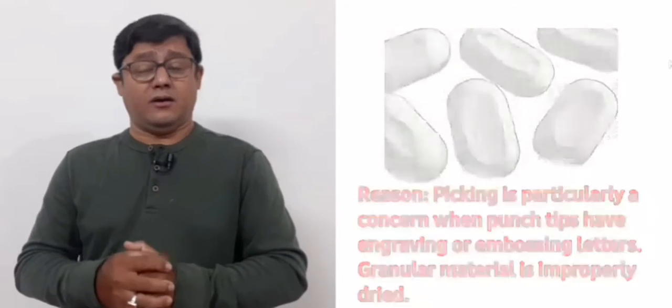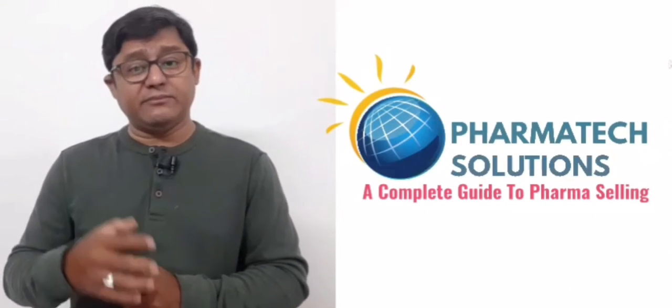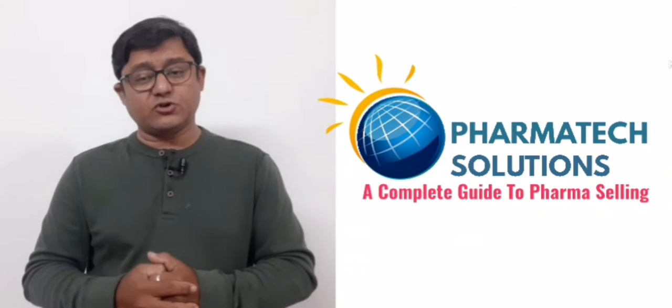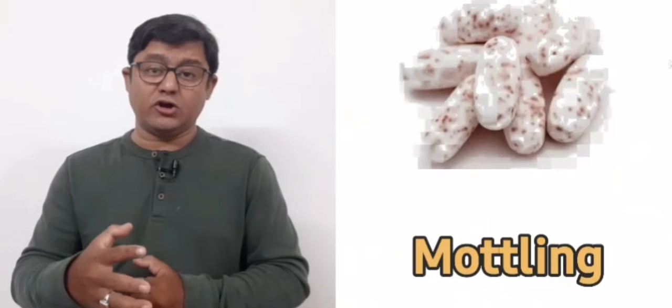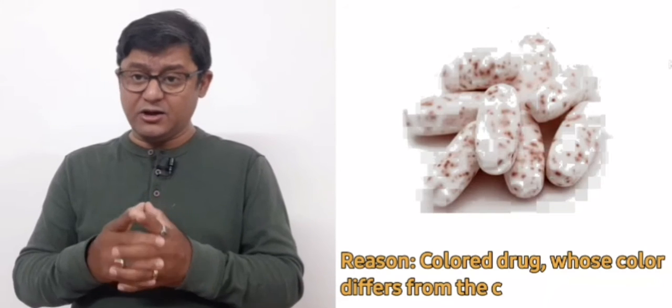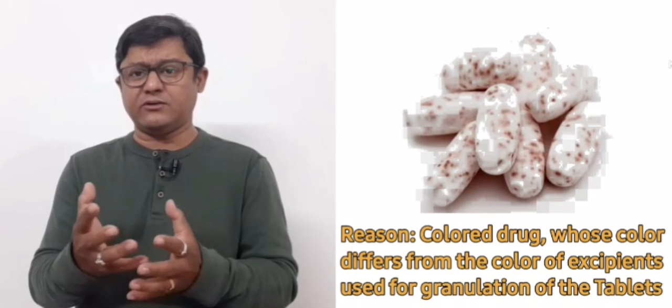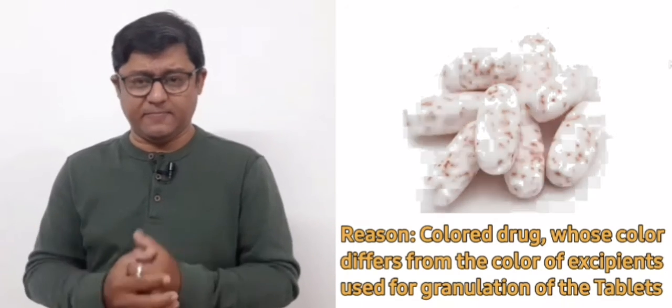Alright. Now let us talk about some machine related defects. Now, these machine related defects could be something called mottling. Now, what is mottling? This is an unequal distribution of color on a tablet with light or dark spots, whatever it is. And the basic reason for this would be the colored drug whose color is different from the color of the excipient, which is used for granulation of the tablets or something. Okay.